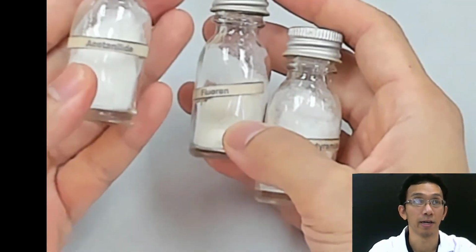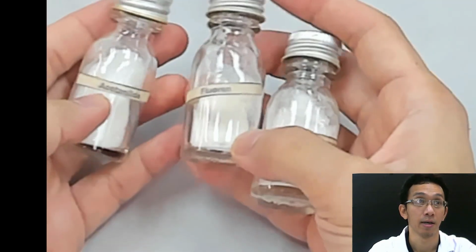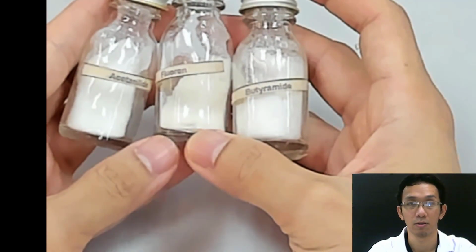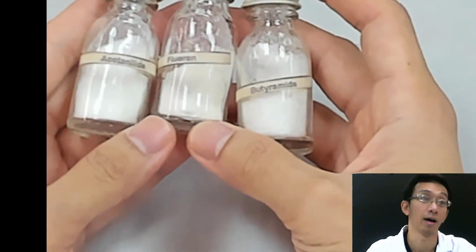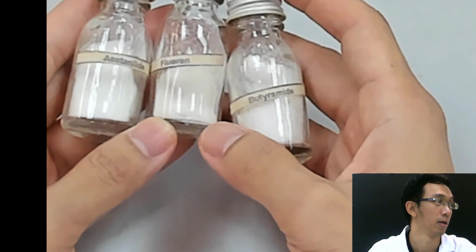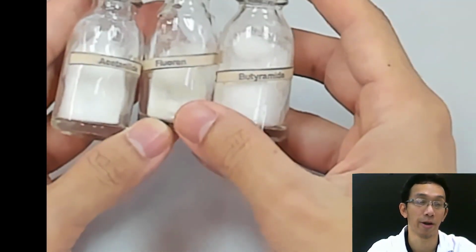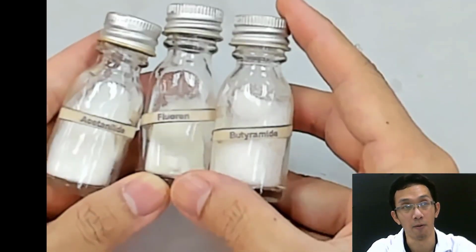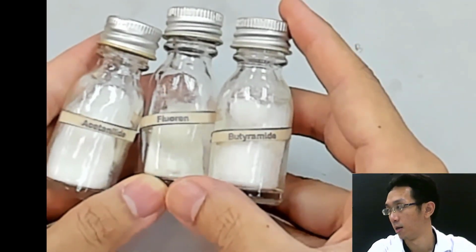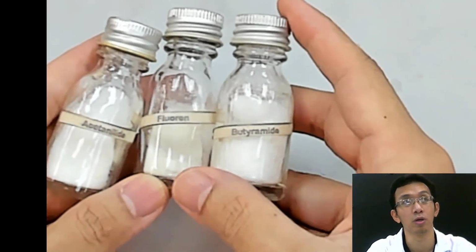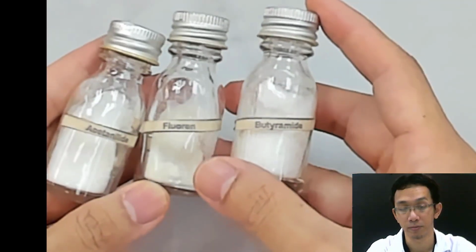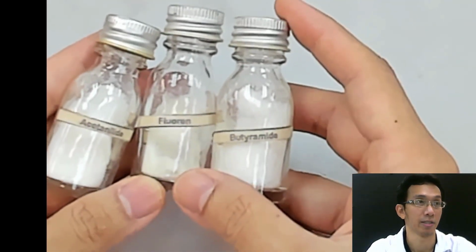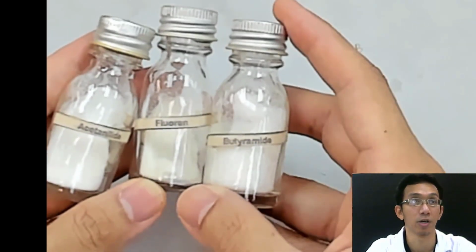This one is acetanilide, from group 1. This is fluorene, and this is butyramide. This is just for you to see that they are actual compounds. When you see group 1, group 2, group 3 in the manual, they are actual compounds. In order to do the melting point experiment, you need your compound in a solid form like this. You cannot use the liquid form, because the liquid will boil when it reaches a certain temperature. We want to see things melt. For melting point, the thing must be solid and dry.